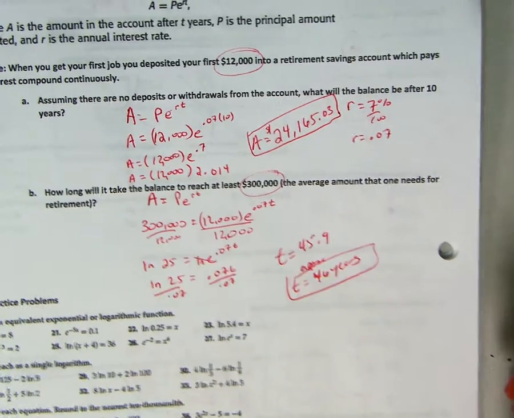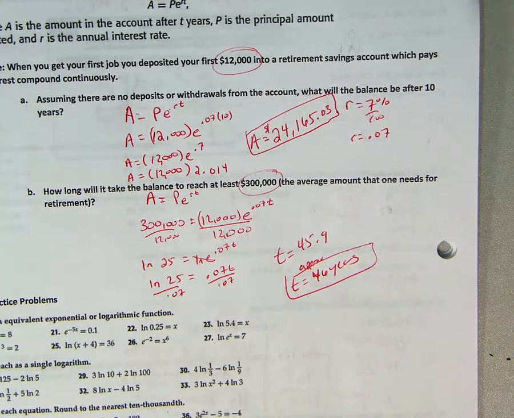Now, you can pay people to do that for you, or you could learn how to do it yourself and save yourself a lot of money doing this yourself. So, hey, it's up to you. I just, have a good day.